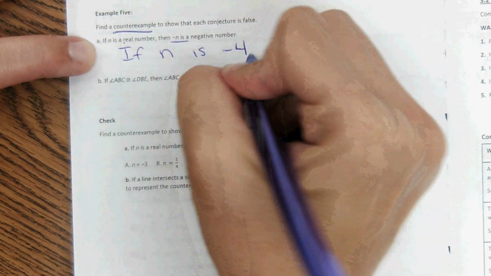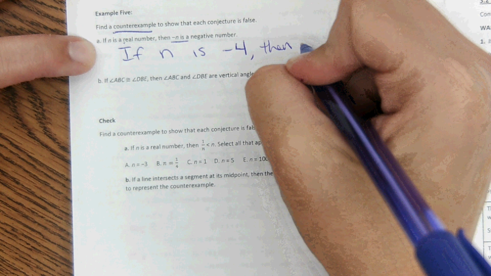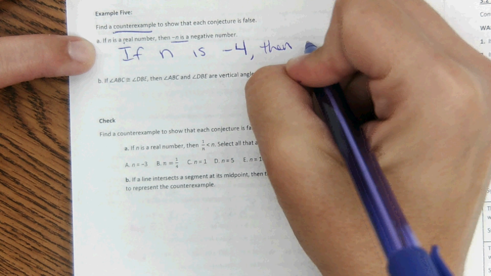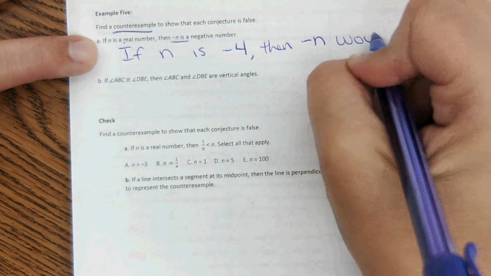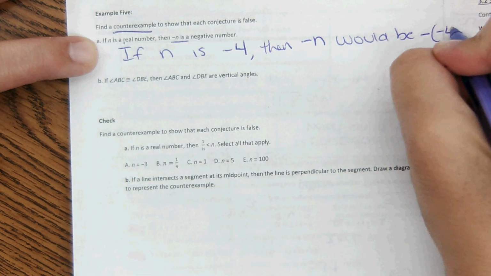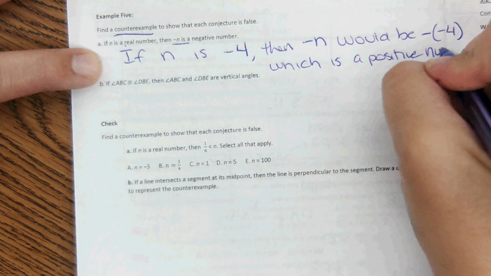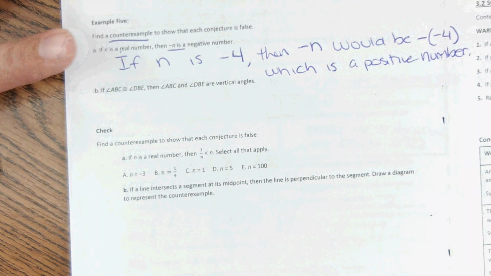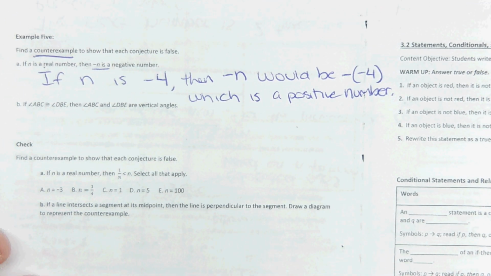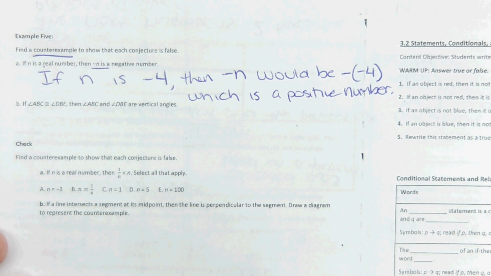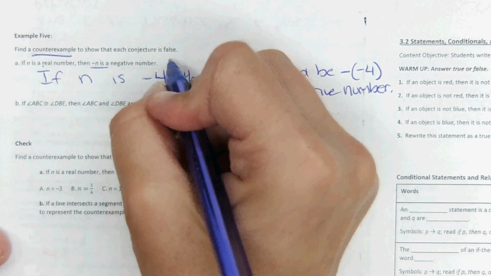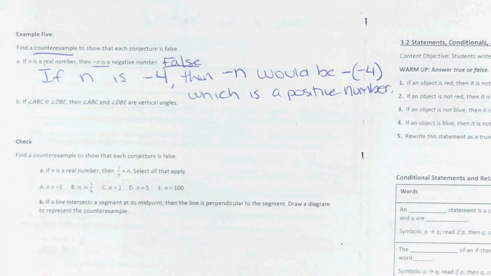So what if n is negative 4, then negative n would be negative negative 4, which is a positive number. So this would be false, which they tell us is false.